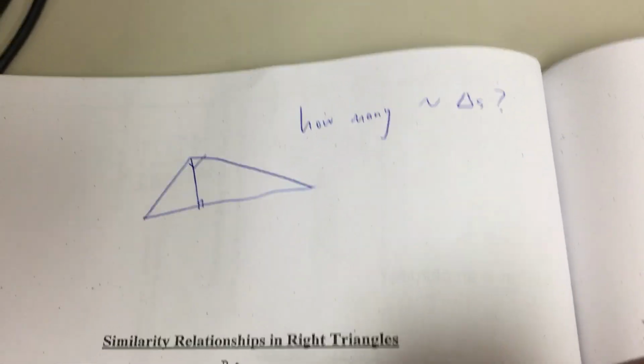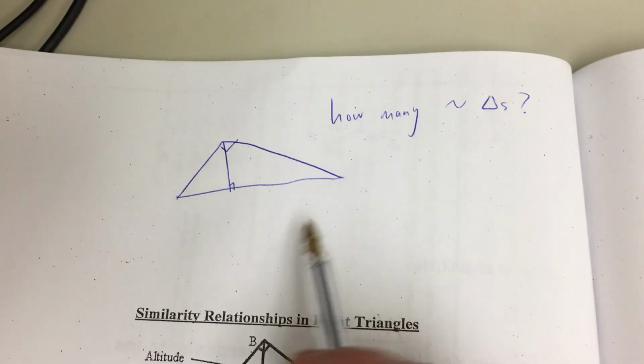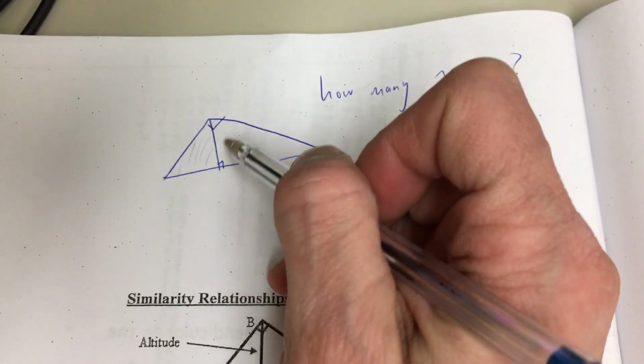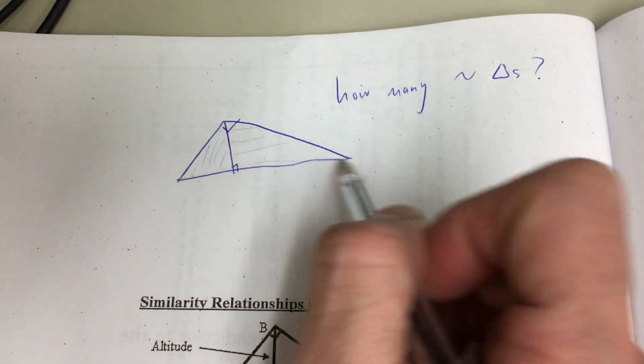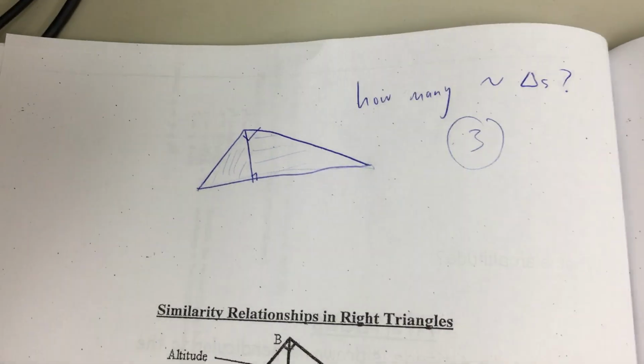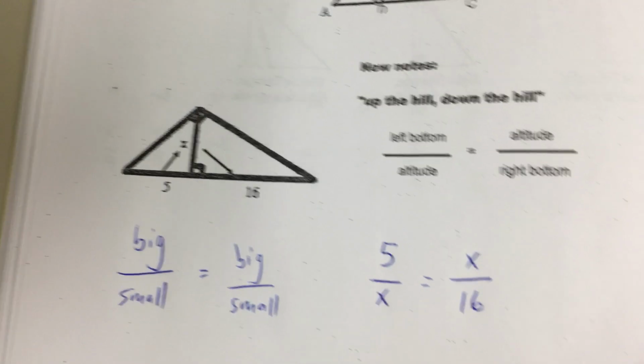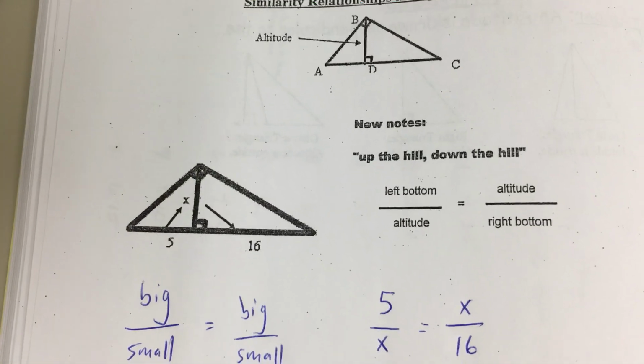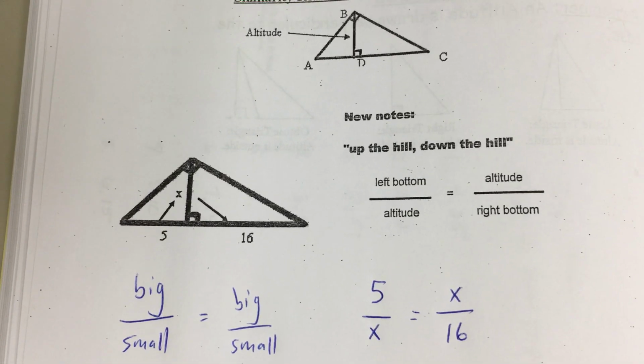So a lot of you said one or cannot be determined, but in actuality it's three. You've got the little guy, you've got the medium, and you've got the big one on the outside. So there are three similar triangles as a heads up. And we're going to use that a lot. So you're often given two possibilities.